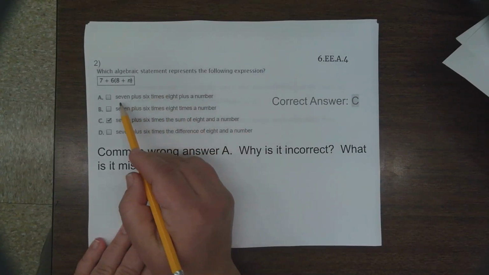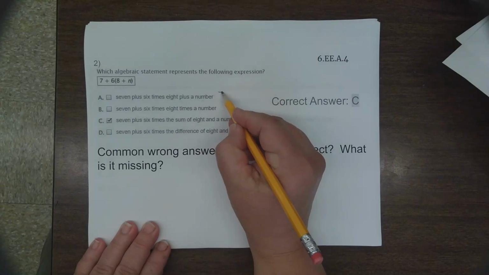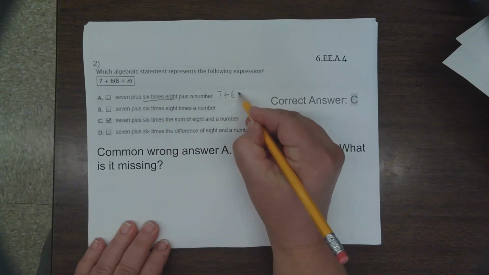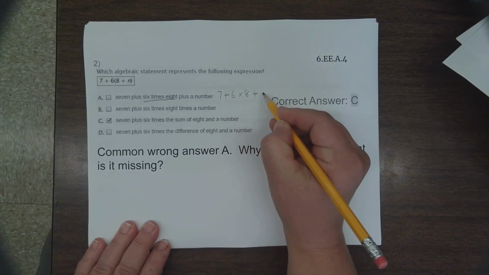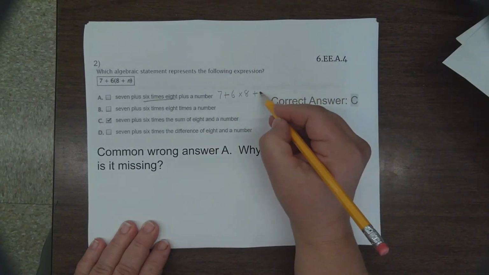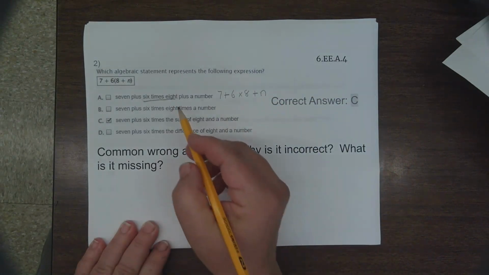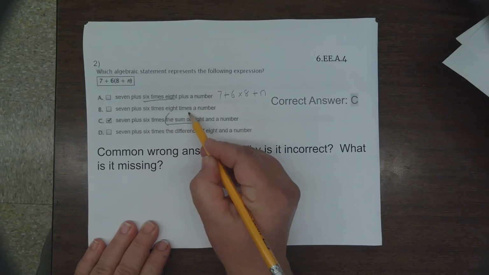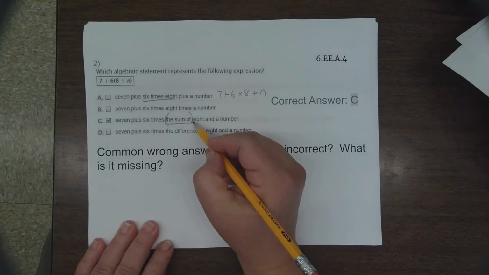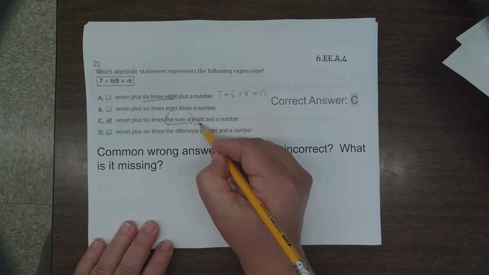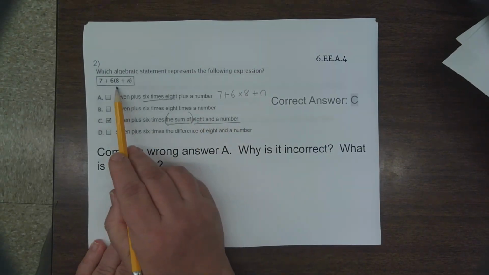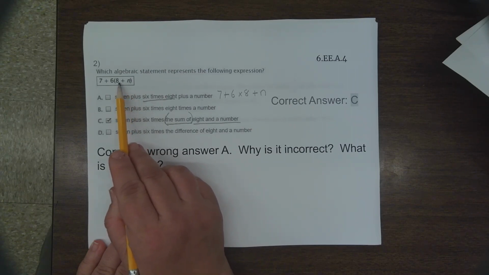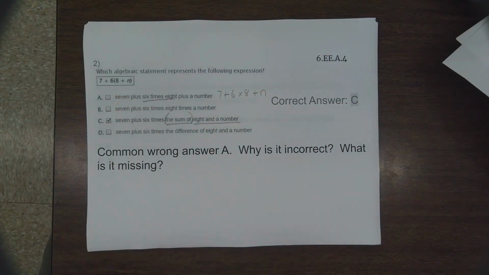If I were to translate A, 7 plus 6 times 8, 6 times 8 plus a number, and we'll call that number n. By having in the words the sum of, that means I'm going to be putting parentheses around it. So the sum of 8 and a number. And that's what we have here. We have the parentheses, so it holds the fact that I need the sum of 8 plus a number.